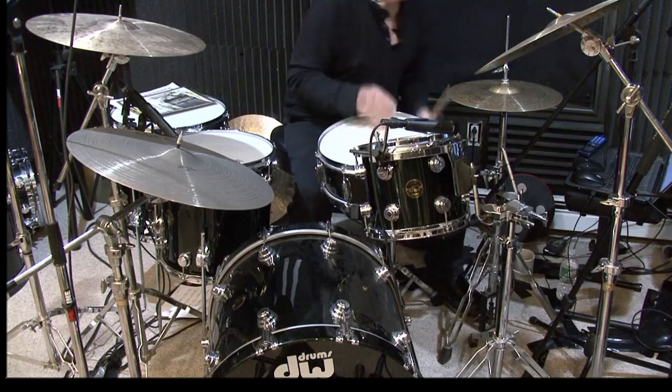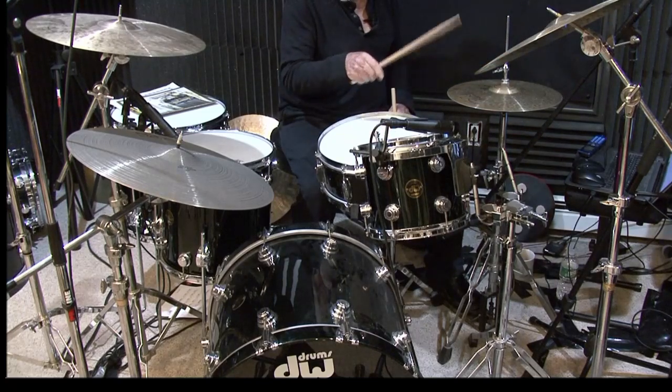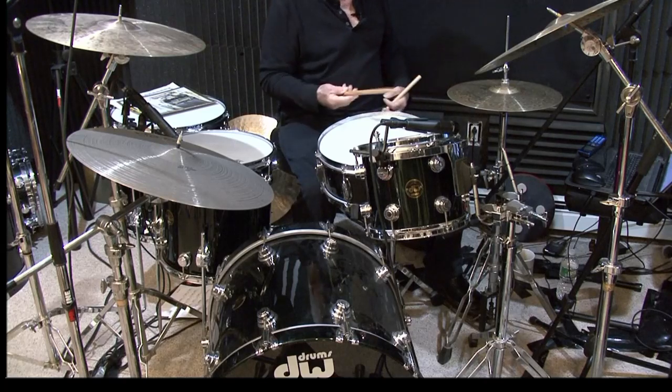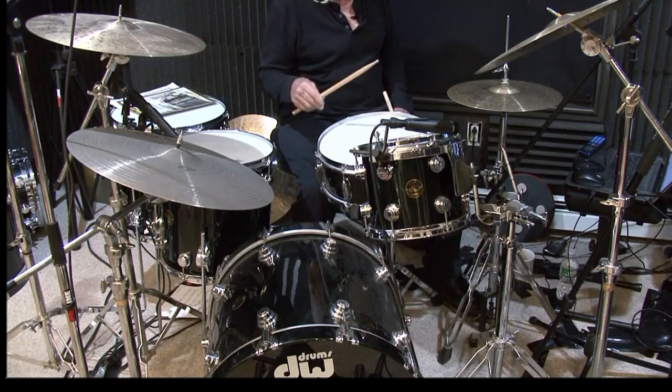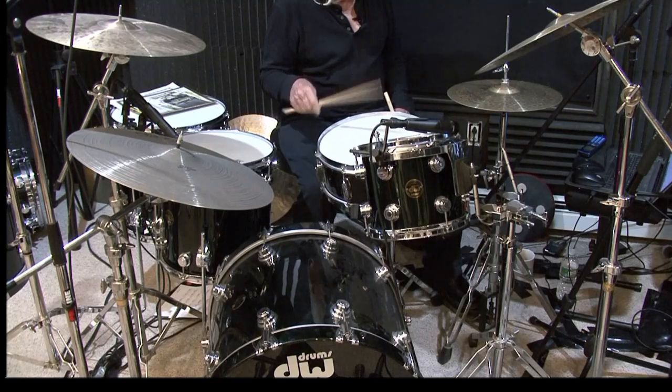If you take the eighth note, 1 and 2 and 3 and 4 and, that's 8 counts. 1, 2, 3, 4, 5, 6, 7, 8.